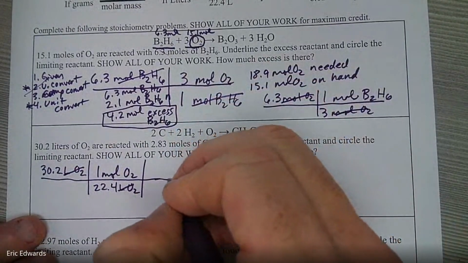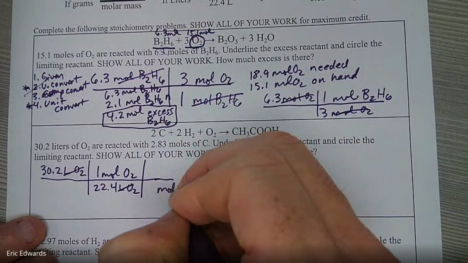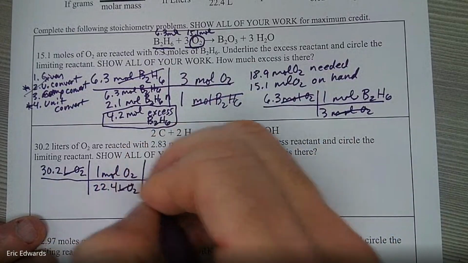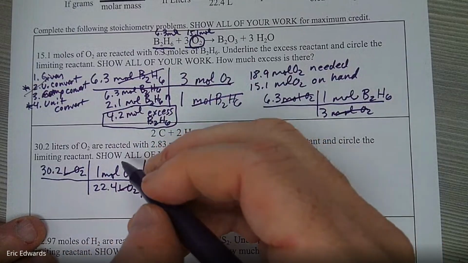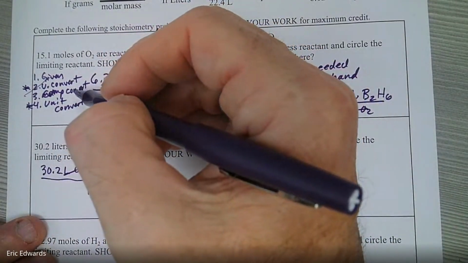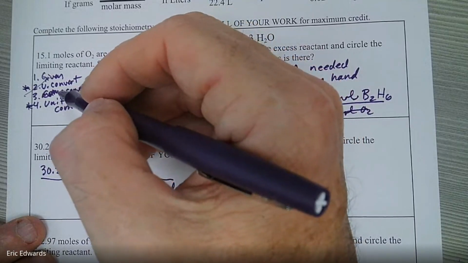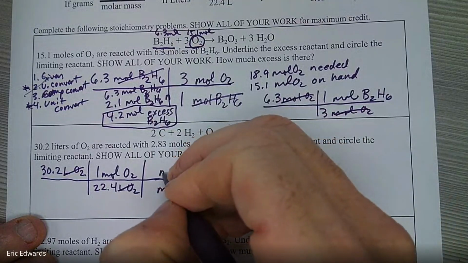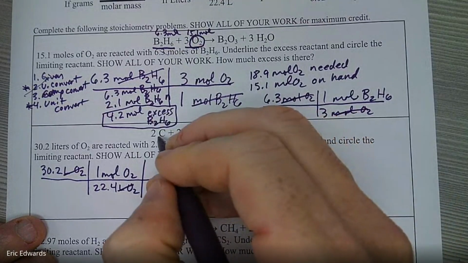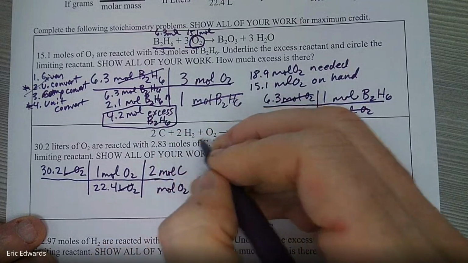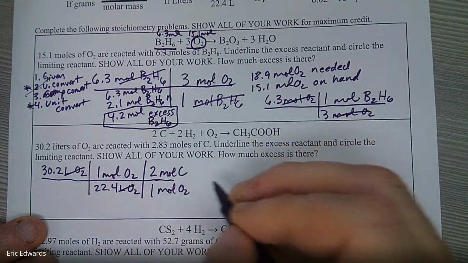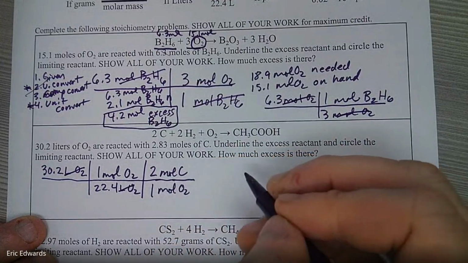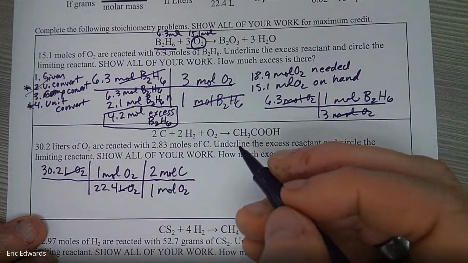And then I also know that I'm going to put mole O2 here because it's here. And I'm now going to my compound conversion, which is going to C, mole C. And I have 2 moles of C from the balanced equation to 1 mole of oxygen.